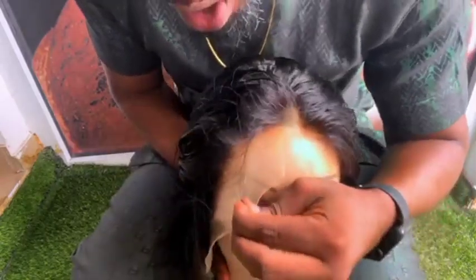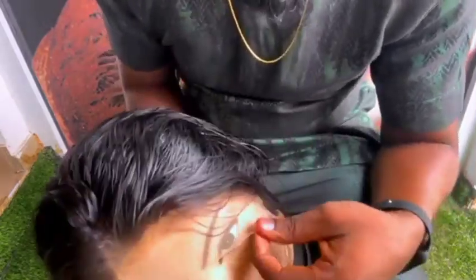Then before you switch it to the front side, the adjustment in the front depends on how big the person's head is. If you want to make a bigger cap, all you have to do is drag the lace forward more. The more you drag the lace forward, the more room you're giving inside the cap.